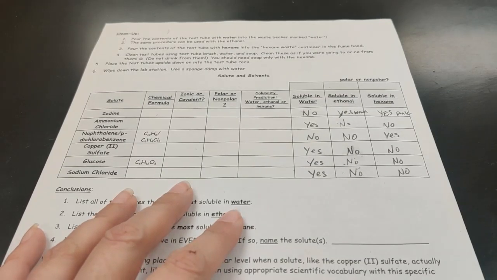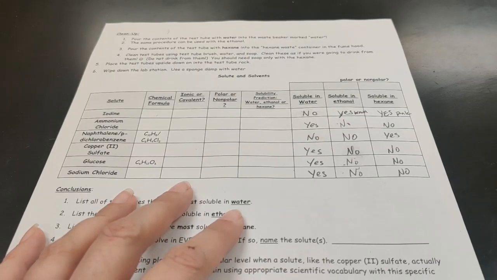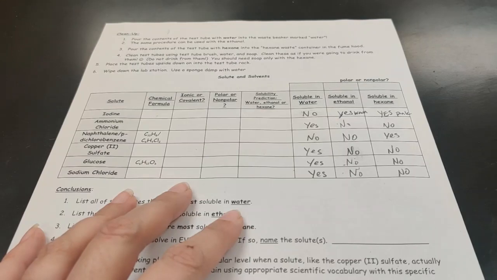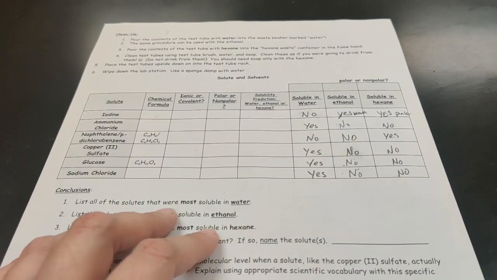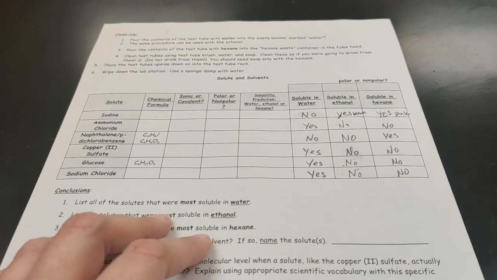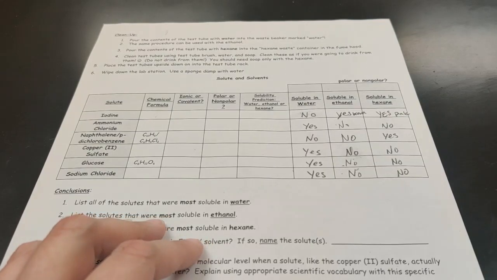Ammonium chloride did dissolve in water, but did not dissolve in ethanol or hexane. Naphthalene did not dissolve in water, did not dissolve in ethanol, but did dissolve in hexane. Copper 2 sulfate did dissolve in water, but it did not dissolve in ethanol or in hexane. The glucose dissolved in water, but is insoluble in ethanol and hexane. And the sodium chloride, anyone who's familiar with the ocean should be able to tell you that is soluble in water, but it was not soluble in ethanol, and it was not soluble in hexane.